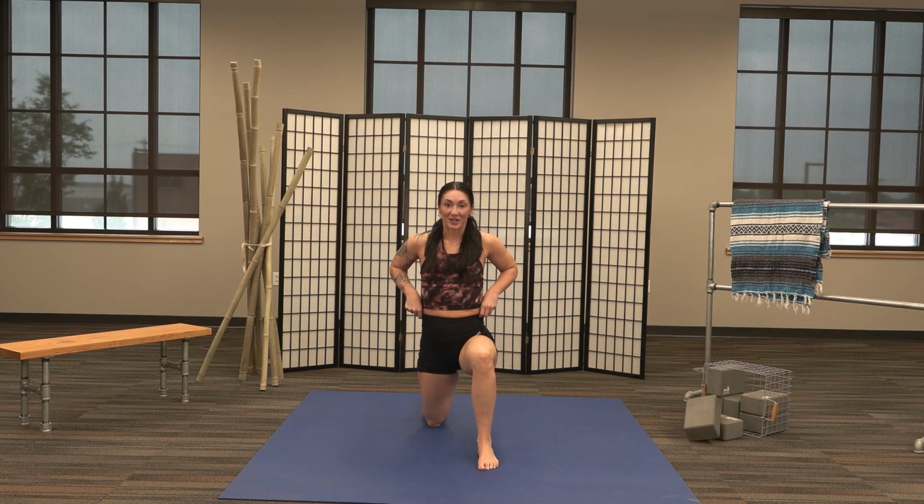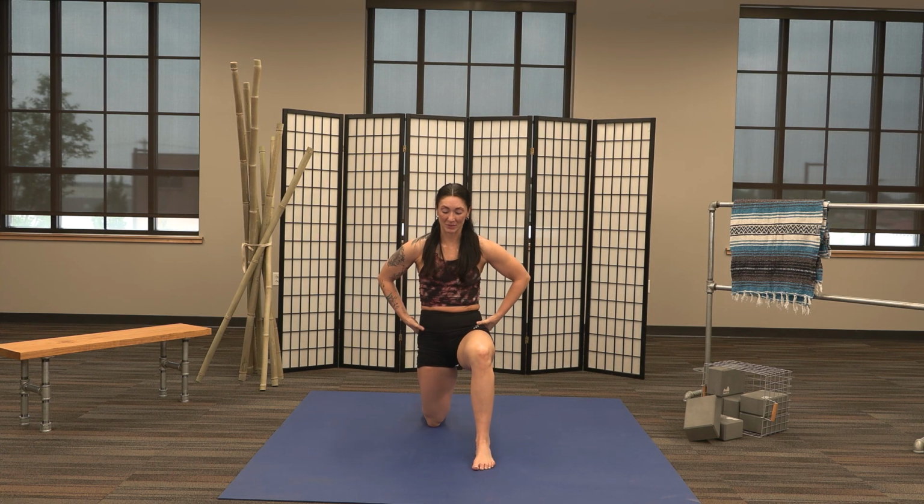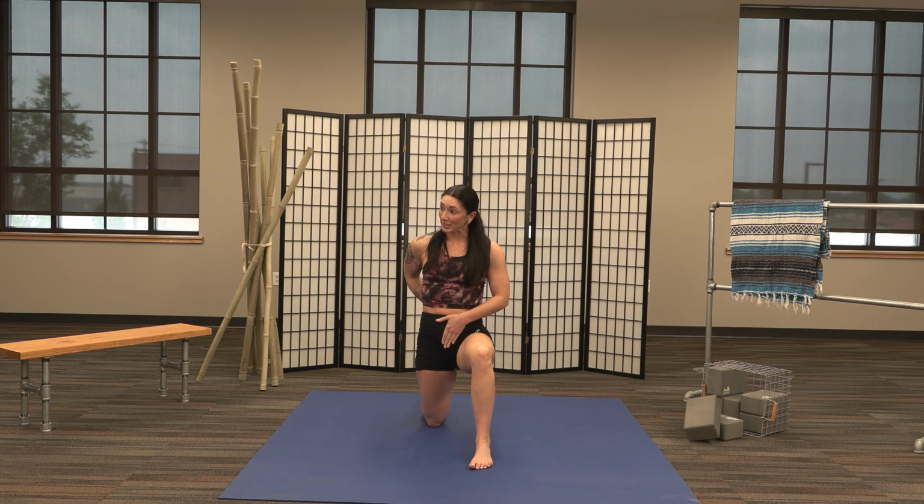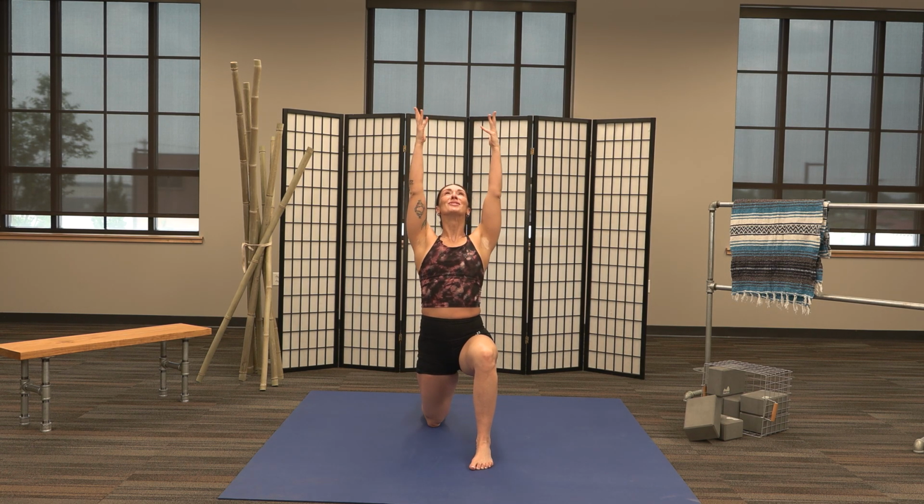Inhale up to your low lunge. So go to the place you were before, pulling that left hip down, pressing the right hip forward, slightly tucking the pelvis, but not rounding out. So you want to keep a nice strong core, but you're not overextending into the back either. So pay attention to what you're doing there. Take your hands up if that feels good to you, shoulders down and back.